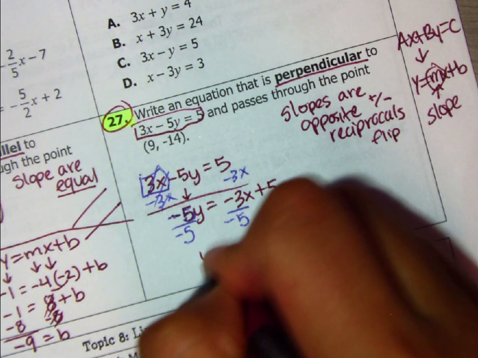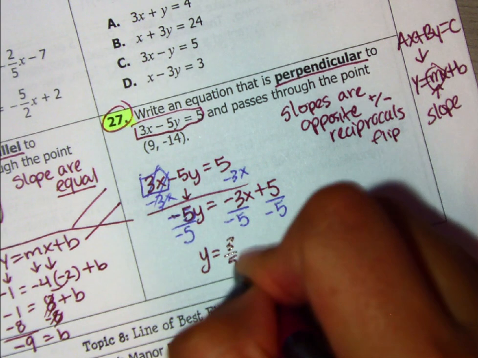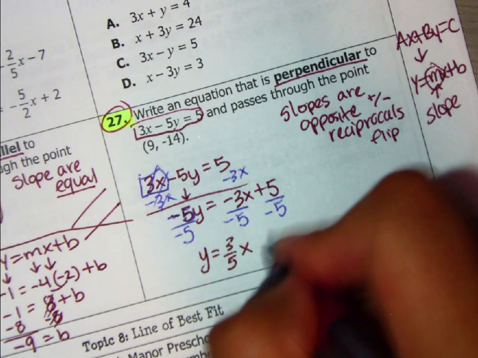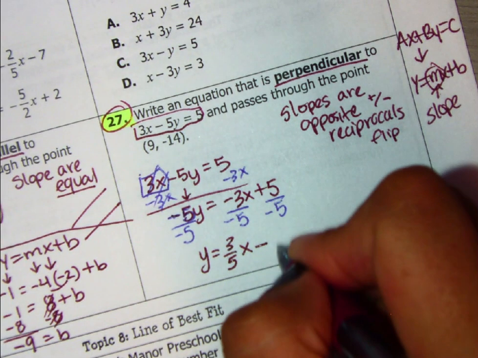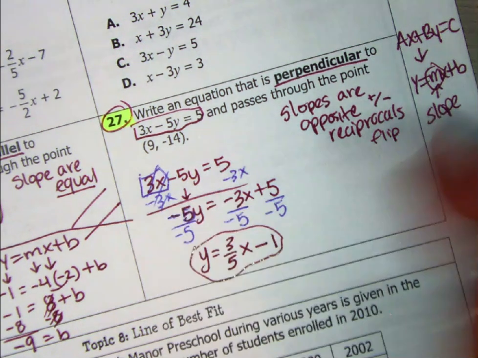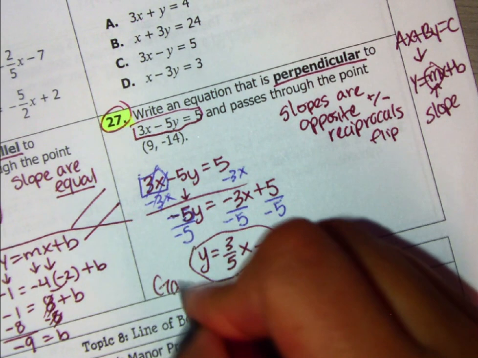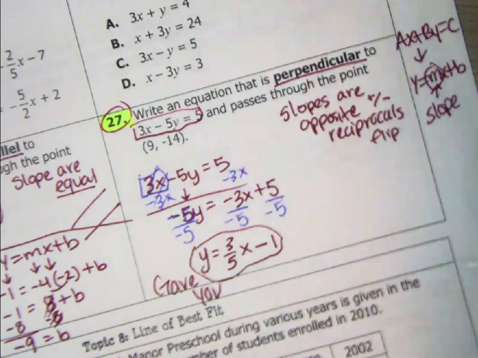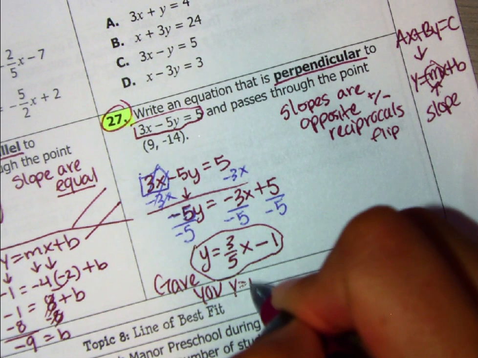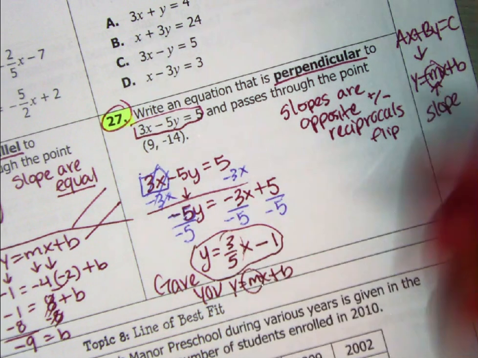This results in y equals +3/5. And then positive divided by negative is negative. 5 divided by 5 is 1. So this is not the answer to the problem. This is you rewriting the equation that they gave you. And now you identify the slope. If this is y equals mx plus b, the slope is 3/5.